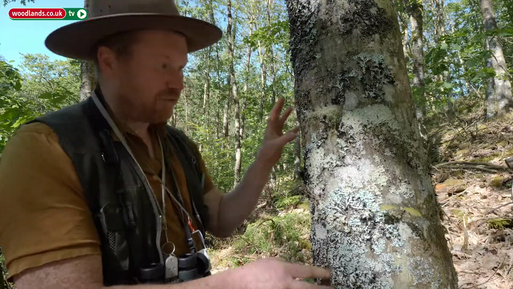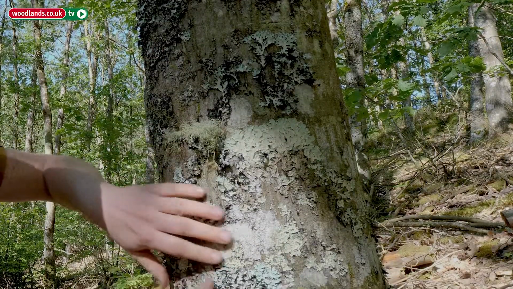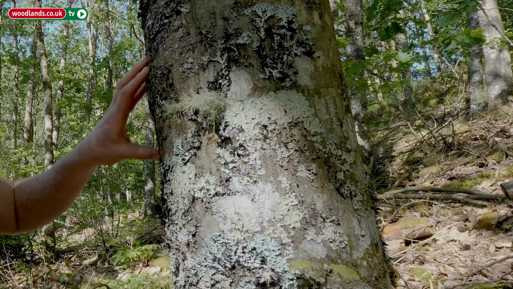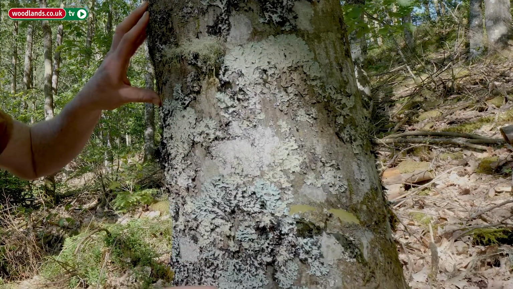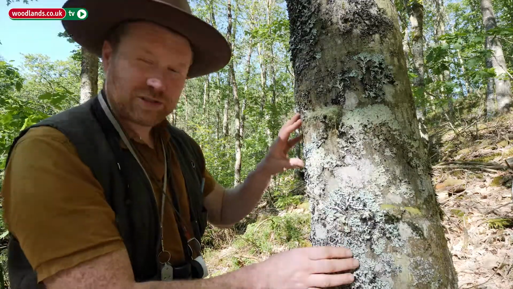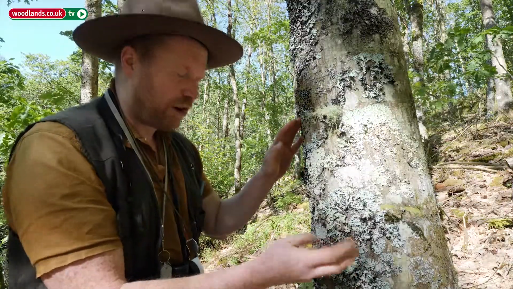So here we have a red oak tree, Quercus rubra. This tree, as you can see, is supporting a wide variety of different lichens, lots of different colours and textures. There's lots of lichens here, but we often categorize them very broadly into 3 types, so 3 growth forms.